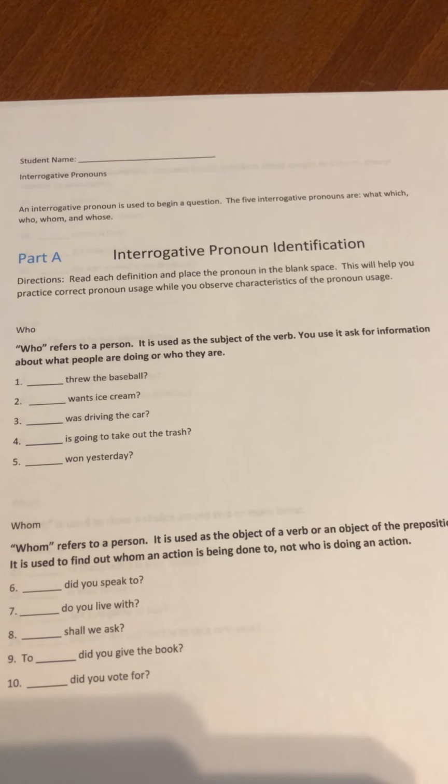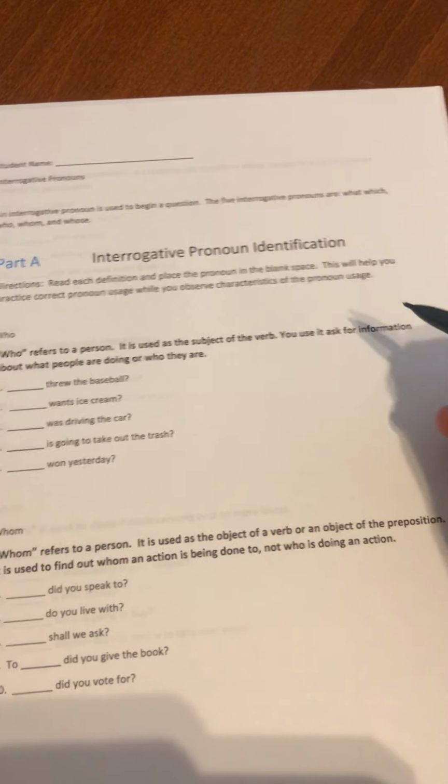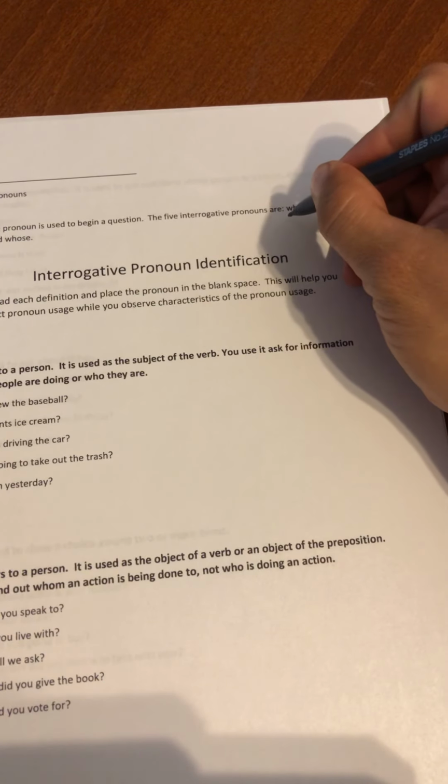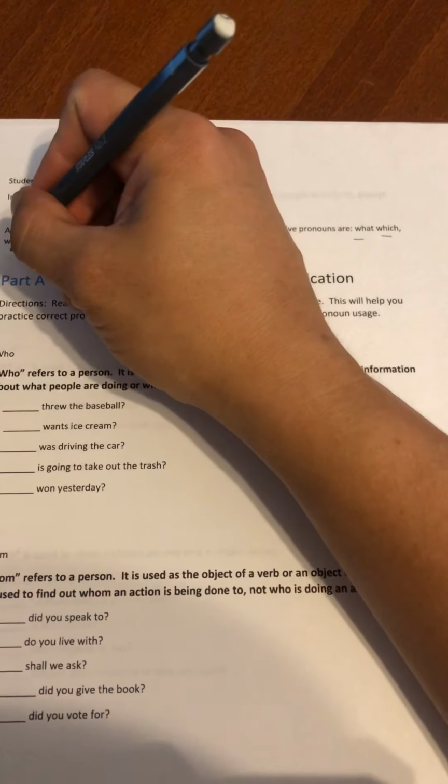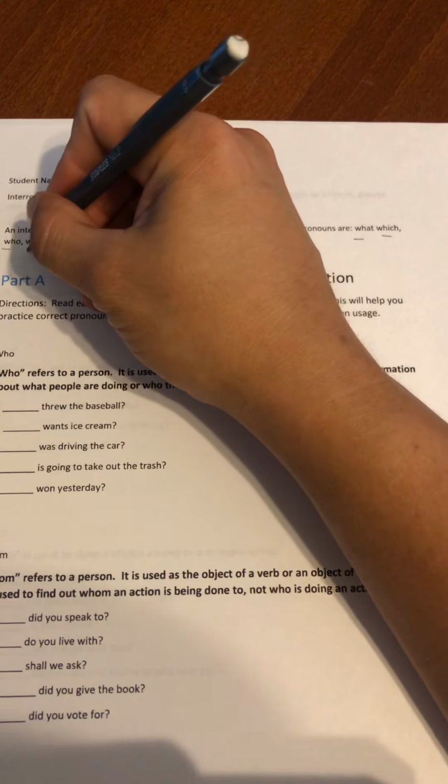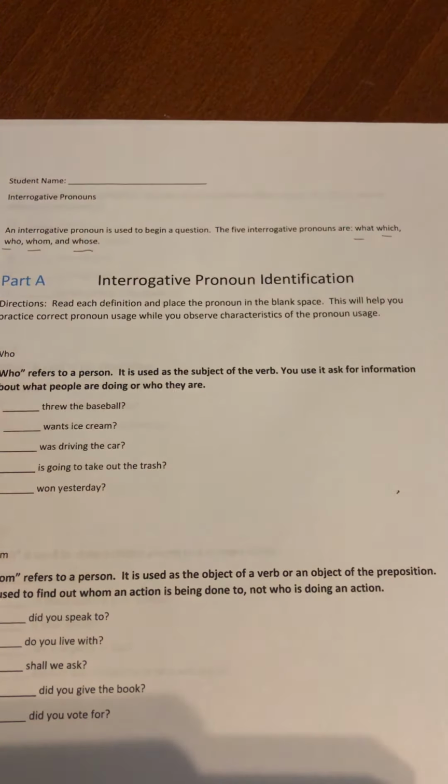And the second thing is these pronouns are at the beginning of our sentence. The reason why they're at the beginning of the sentence is because they trigger a question, okay? They tell the reader, they tell the listener that a question is being asked, okay? So before we begin, just make sure you understand that we're going to look at these 5 pronouns: what, which, who, whom, and whose.